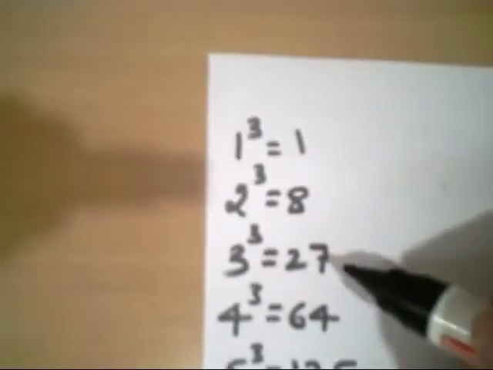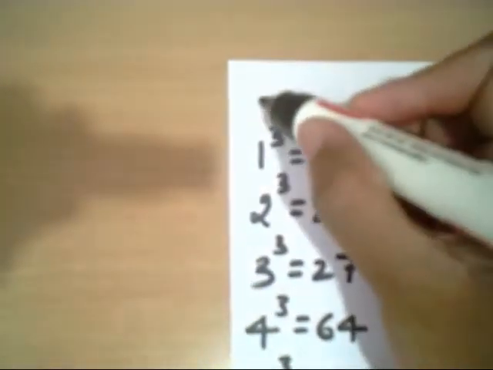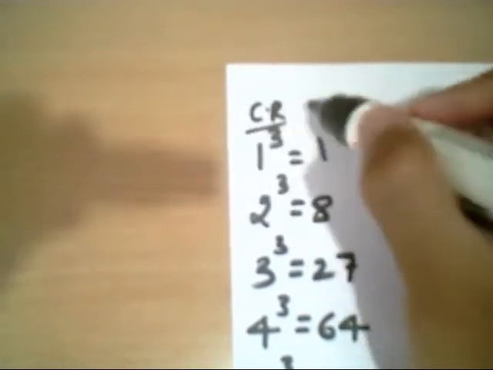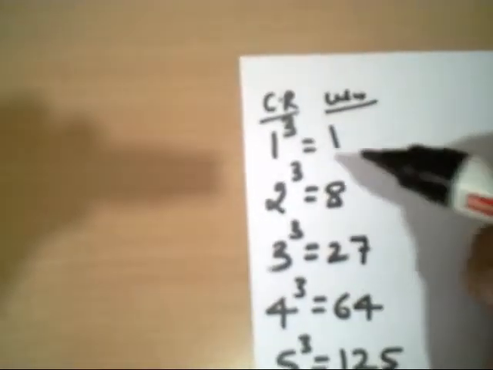Now let us observe the natural cubes from 1 to 10. In this case, you can see the numbers. That is, 1 cube is 1, 2 cube is 8, 3 cube is 27, like this. Here we will notice that these are cube roots and these are cubes. And the moment we see this, we can observe a very interesting property.